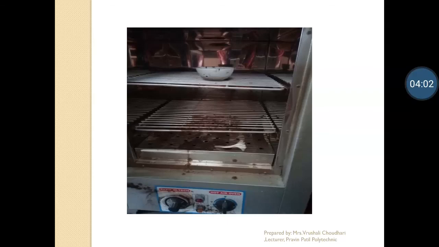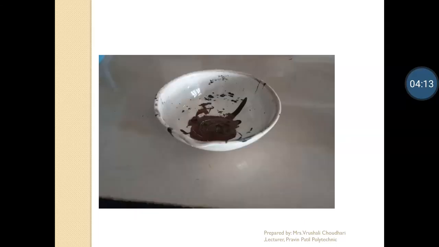This is the electric oven. I kept 120 degree temperature already there. We are going to keep it for 1 hour. Due to the high temperature, thinner gets evaporated, and only the solid remains in this dish, and we are going to weigh it again. So what happened: initially before heating, the weight of this dish is higher, and after heating the weight decreases as the thinner is evaporated. Whatever the decrease in weight, we are going to note down and use for calculation.